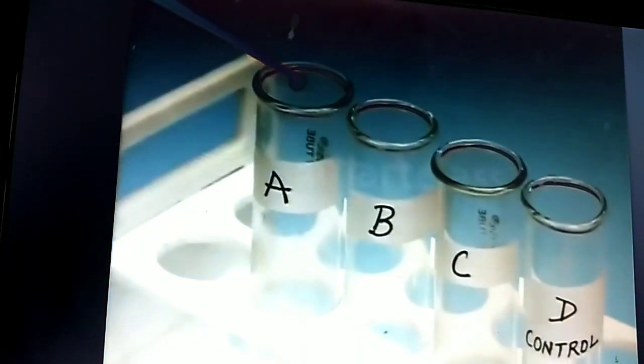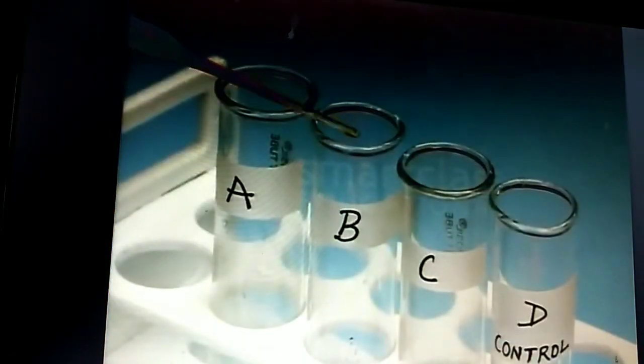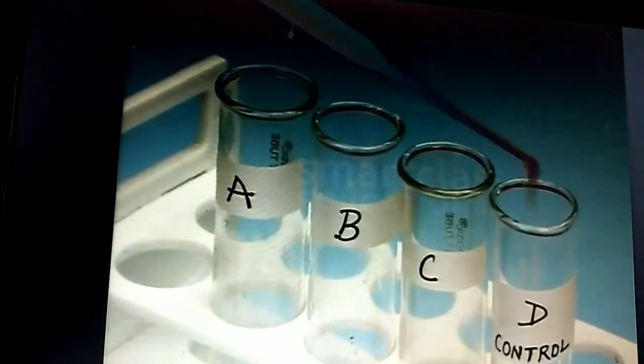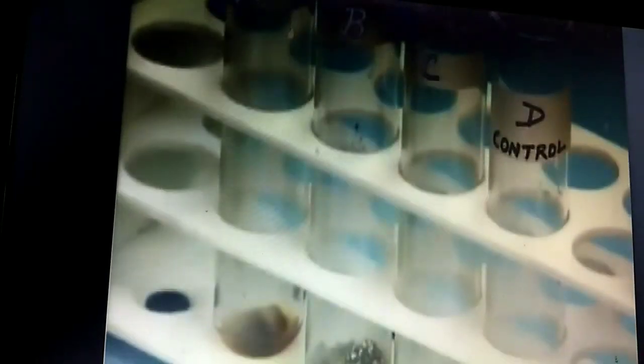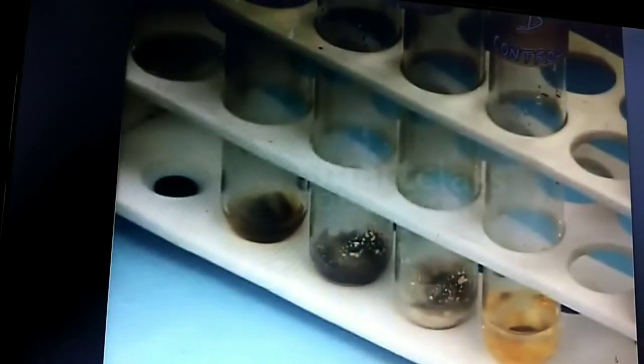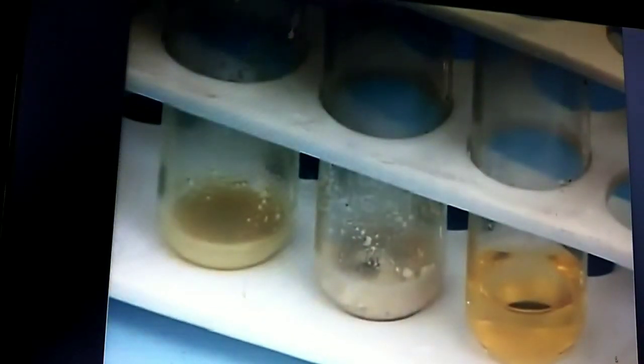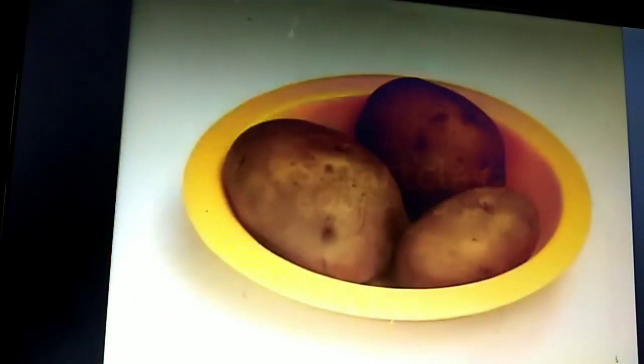With the help of a dropper, add a few drops of iodine solution in each test tube. Now wait for 1 to 2 minutes and observe. What do you observe? The potato piece in the test tube A turned blue-black. You can also observe that no change has occurred in the test tubes B, C and D. Starch reacts with iodine solution to give a blue-black color. The test tube containing potato showed blue-black coloration. This confirms that potato contains starch.